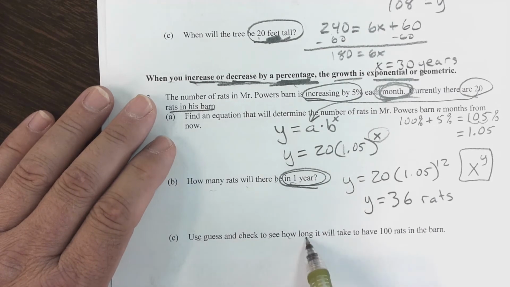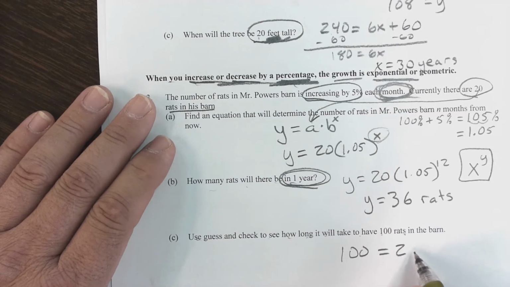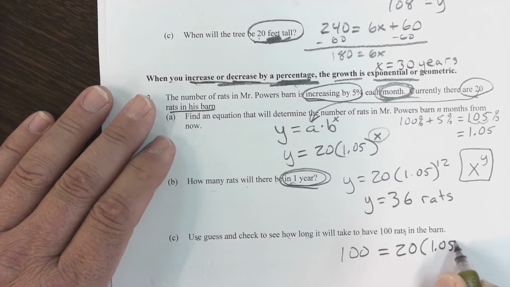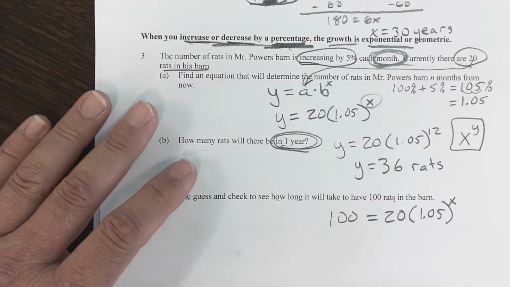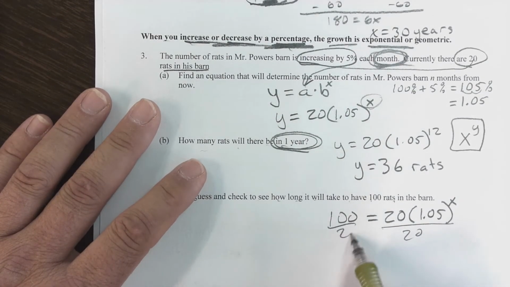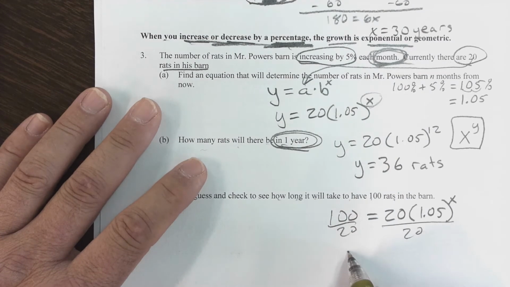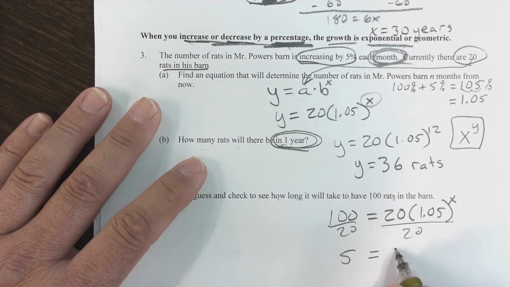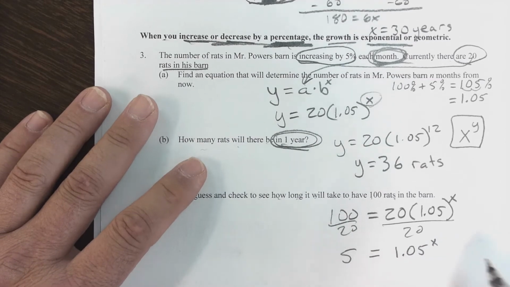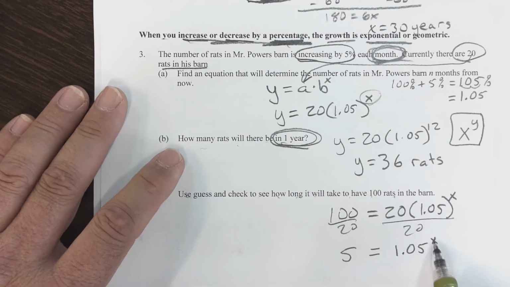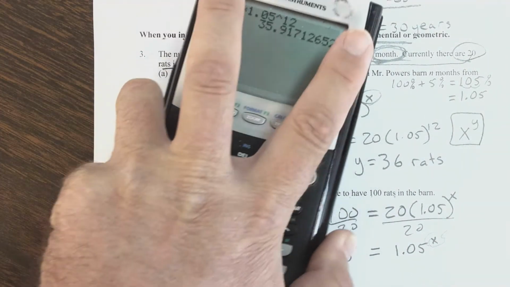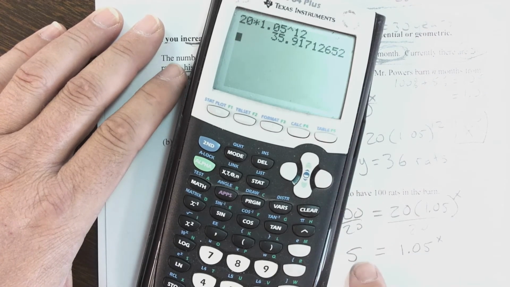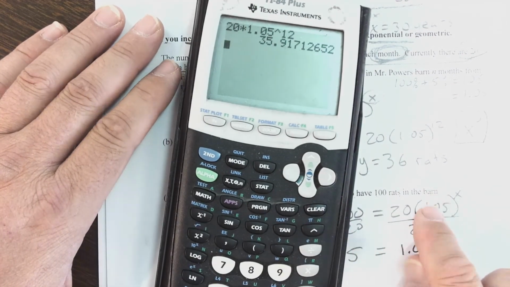Use guess and check to see how long it'll take to have 100 rats. Oh, that's 100 equals 20 times 1.05 raised to the something. What does that have to be? You could divide by 20 on each side. So that would give you 5 equals 1.05 to the something. But then you have to guess and check, because you don't know how to undo an exponent like that. You can either guess and check up here, or down here. They'll be the same. I'm going to do the top one because that's what most of you are going to do all the time.